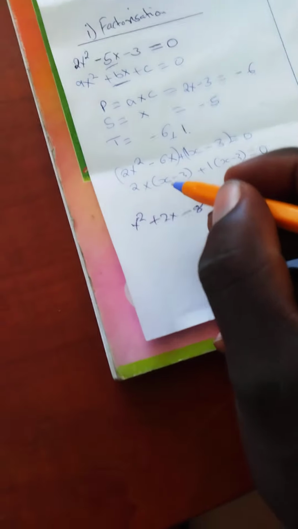When you factorize this one, this one, and this one, it will be 2x into x minus 3 plus 1 into x minus 3 is equal to 0. The brackets are the same, so you collect the like terms. 2x plus 1 and x minus 3 is equal to 0. So 2x plus 1 is equal to 0, so 2x is equal to negative 1, over 2, over 2. Our x is equal to negative a half, or x minus 3 is equal to 0, so our x is equal to 3.